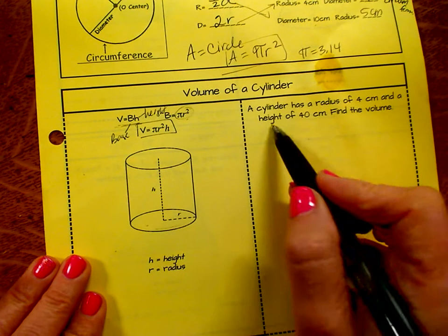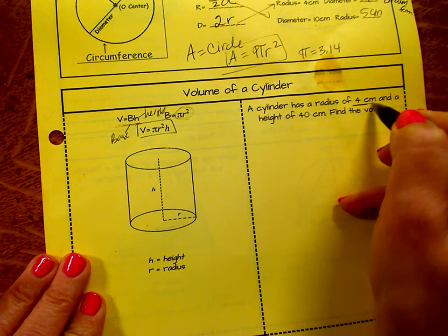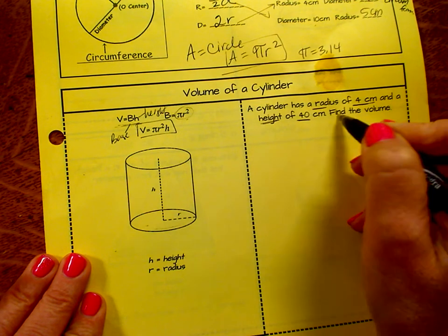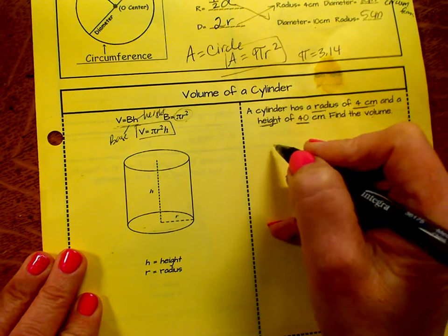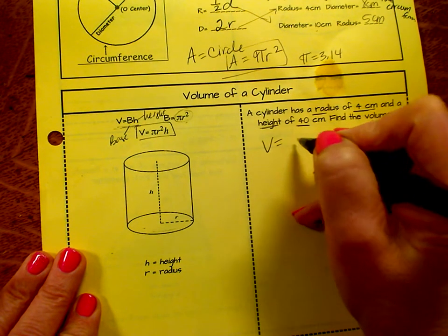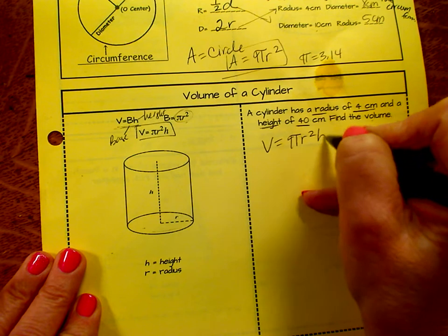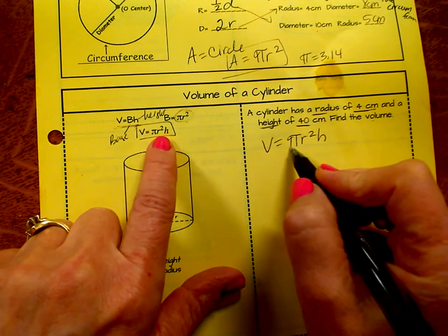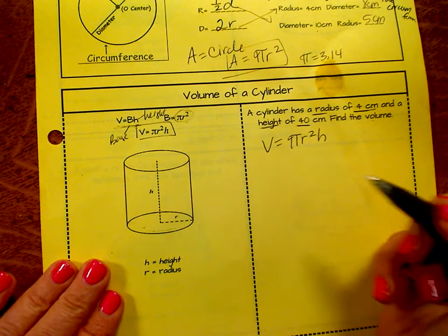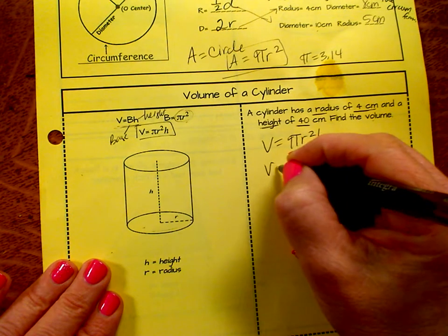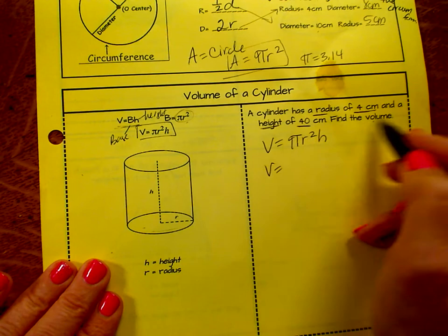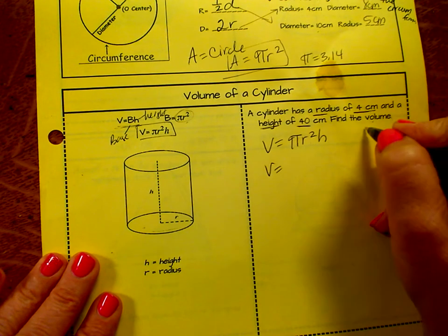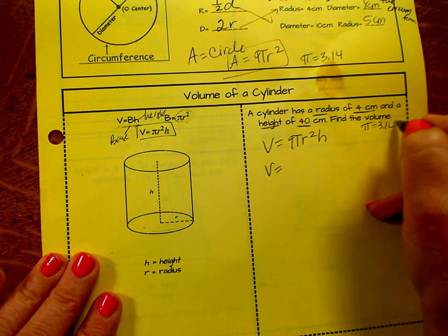So here's our problem here. The cylinder has a radius of 4 centimeters and a height of 40 centimeters. Find the volume. The first thing I always want you to do is rewrite the formula. Now I'm going to rewrite this one versus just the base times the height so you get used to seeing the pi r squared. Rewrite your formula. Second step, plug in the information. And it doesn't tell us to use the 3.14, but we're going to go ahead and use pi equals 3.14.